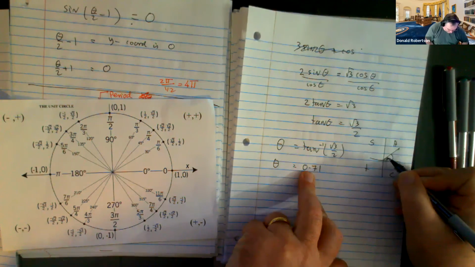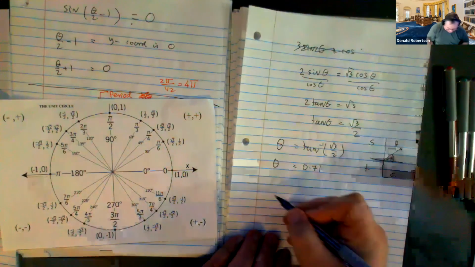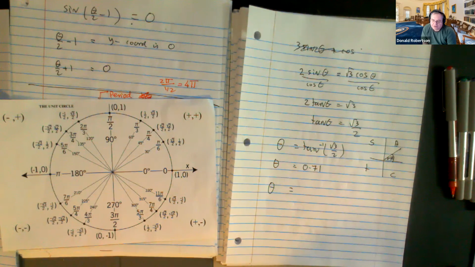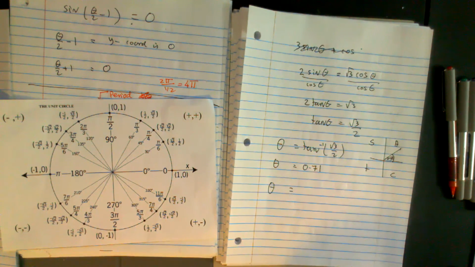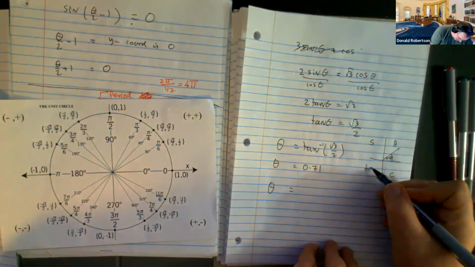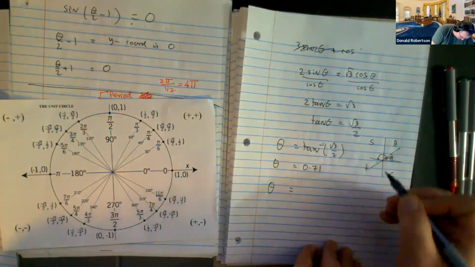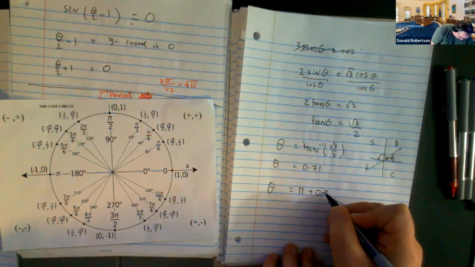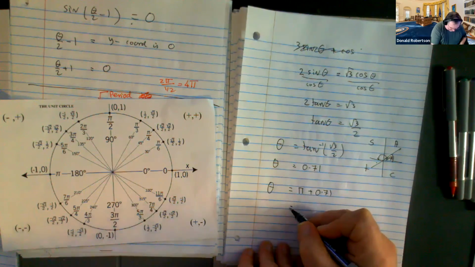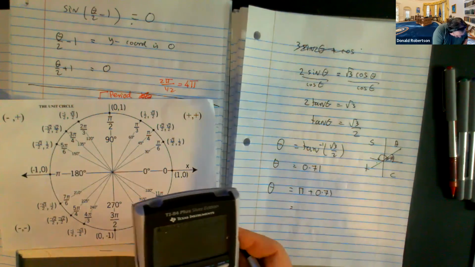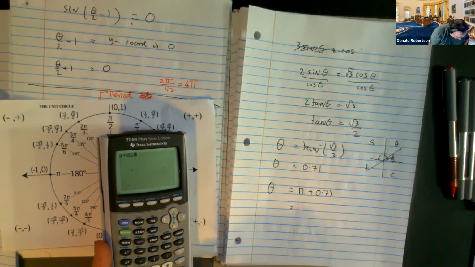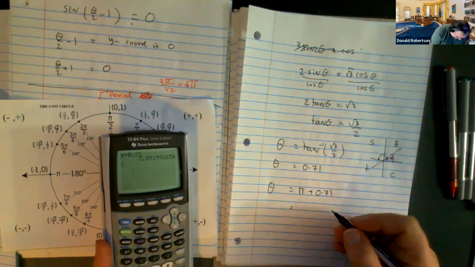Which other quadrant do you get your second answer in? Where is the tangent positive? 3. 3. And that's pi plus this angle, which is whatever that is. So pi plus 0.71. That guy is about 3.85.